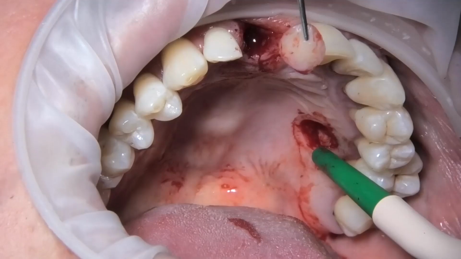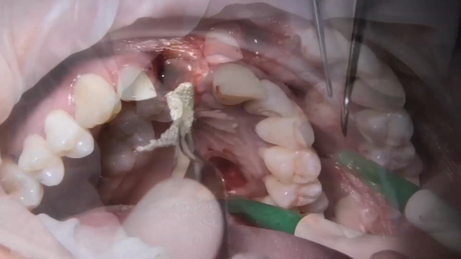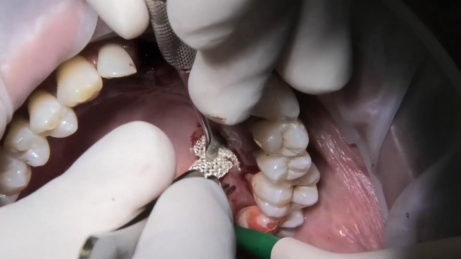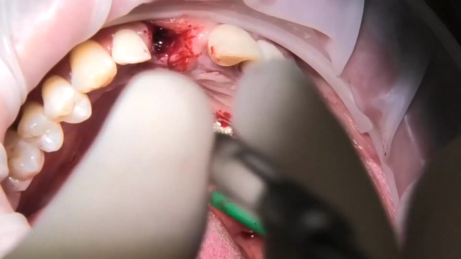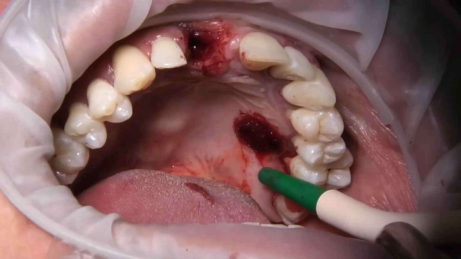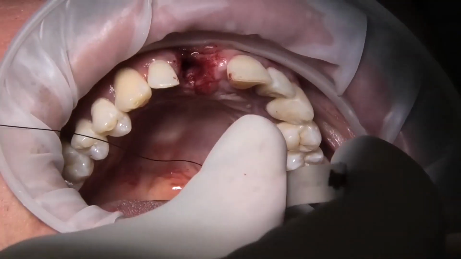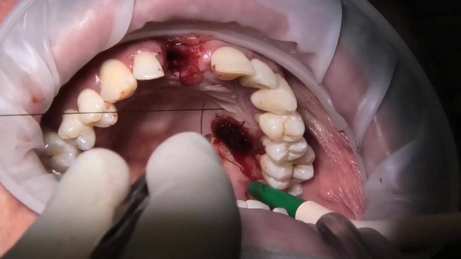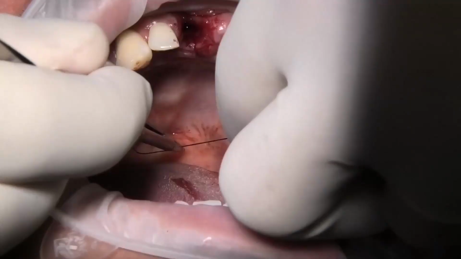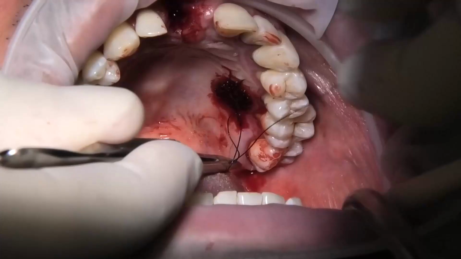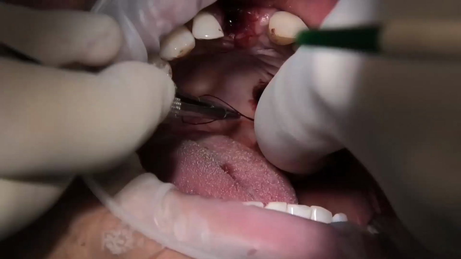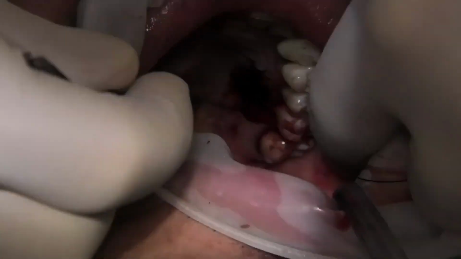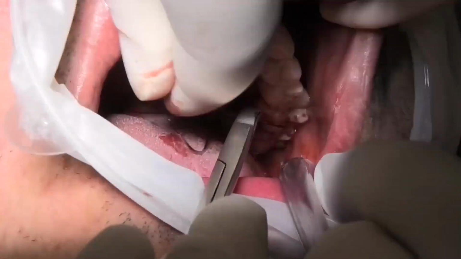Once the sampling has been carried out, to obtain hemostasis of the site we place oxidized cellulose, blocked with cross stitches and suspended from the teeth. So this is the moment of the suture. We go in a distomesial direction, and to block, we obtain the hemostasis quickly. And hemostasis is almost immediate after this, and this is the palate.